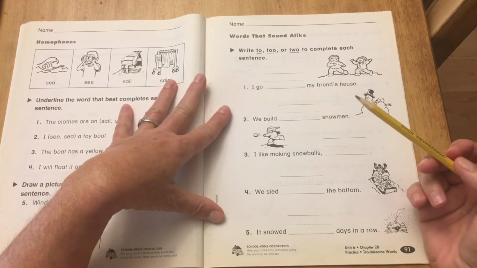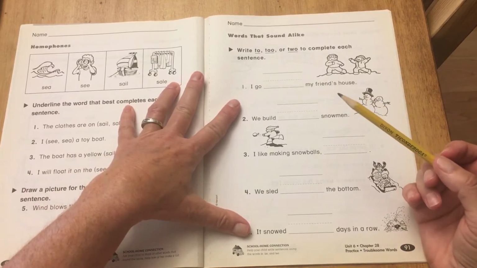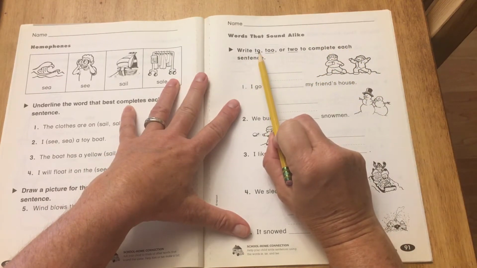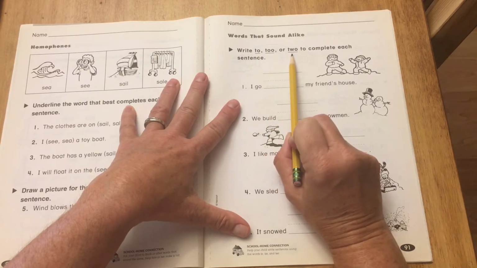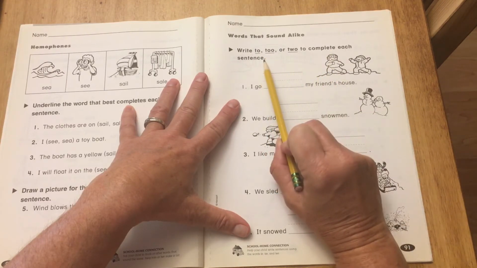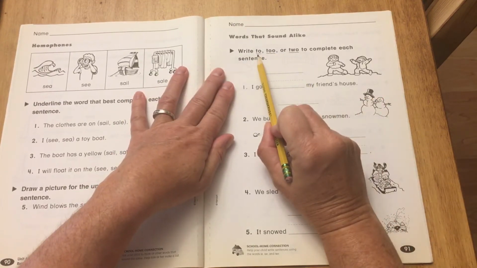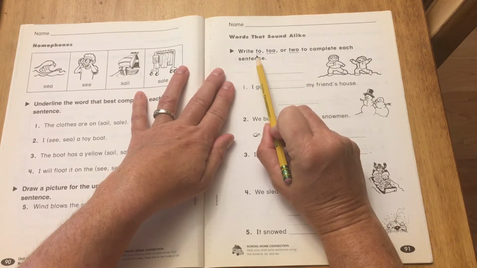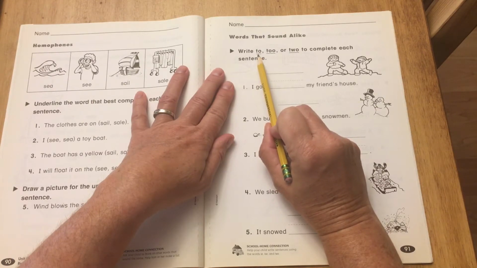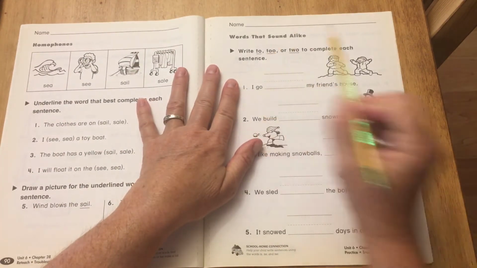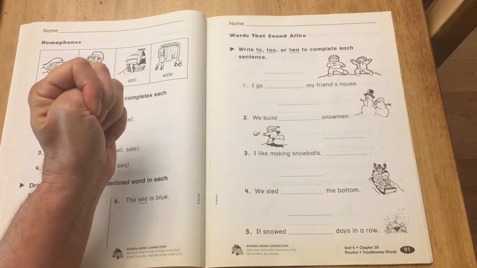But you guys definitely already know the first one, so you will not have trouble with that. Write to, too, or two to complete each sentence. The first one, with one O, is like let's go to the store, let's go to school. If it has two O's, it means also.